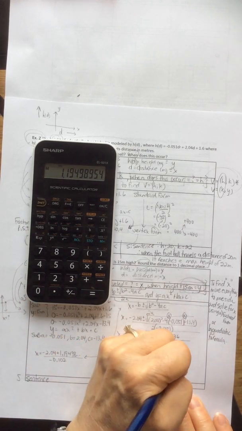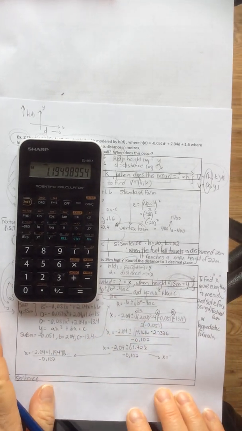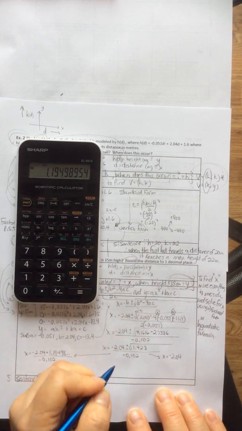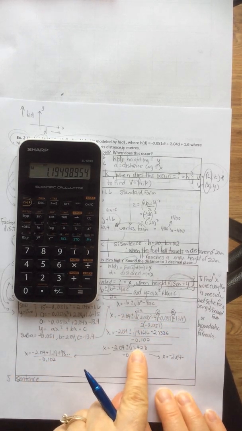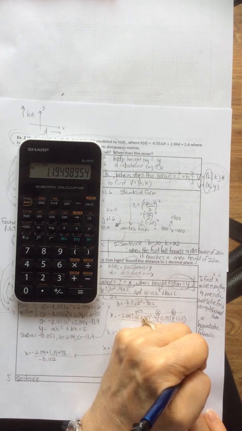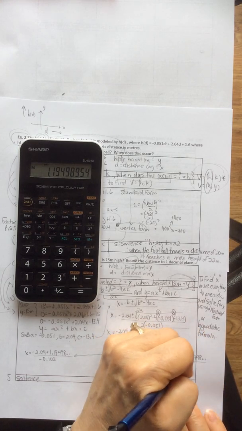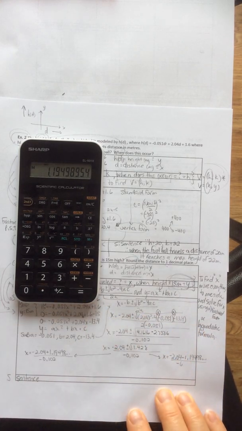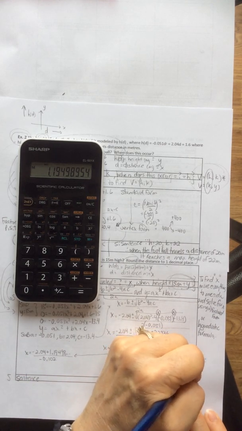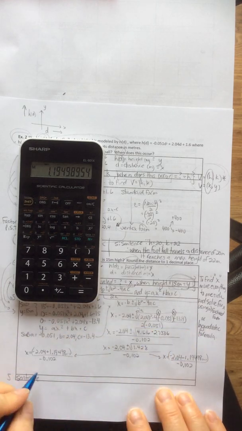And then over here it's negative 2.04 minus whatever the square root was, 1.19498 and so on, divided by negative 0.102. Okay, so we've got both parts ready to go.